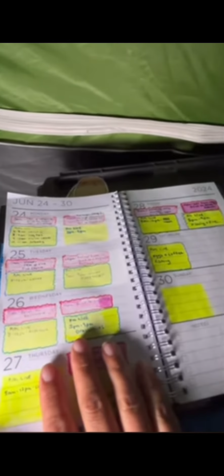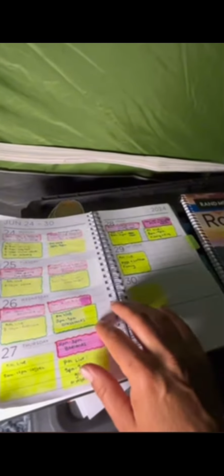So for my paper planner, today is June 24th. Over the last couple of days, we've been camping out in the Black Hills National Forest. We've been tent camping. So this is my tent. Oh, look at all the bugs. Oops. The yellow boxes are my live streams, and then the pink boxes are little to-dos that I have outside of the live streams.